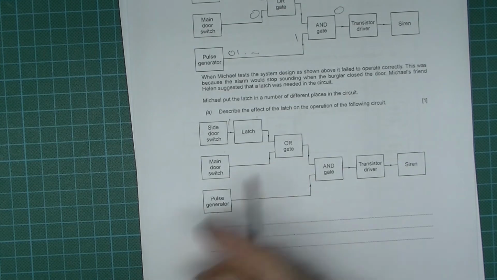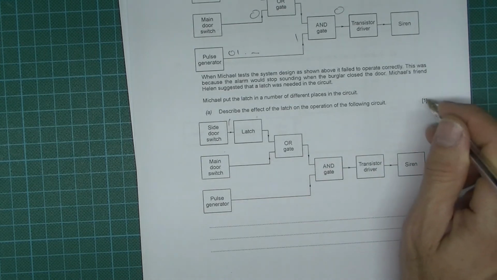Now you need to say something along those lines. If you say that, then you can get the 1. They don't give you a lot of room for that, do they?